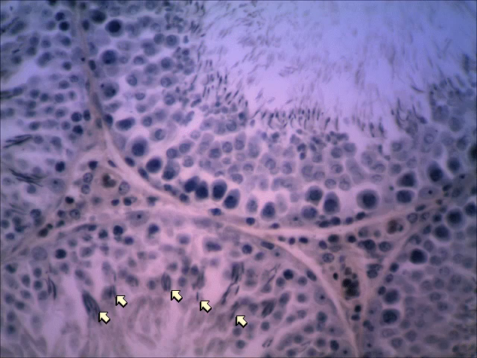Now, in between the seminiferous tubules are these cells of Leydig. So here you're seeing them right here. And they are producing testosterone. So here we see others. So those are the interstitial cells or cells of Leydig.